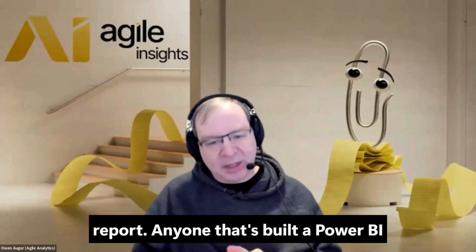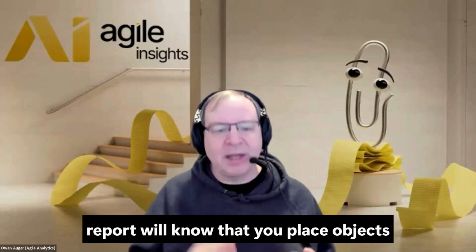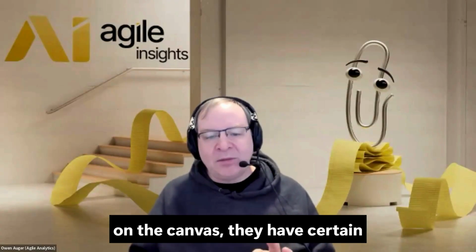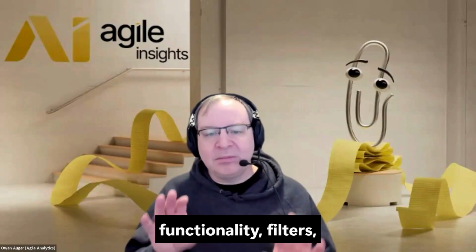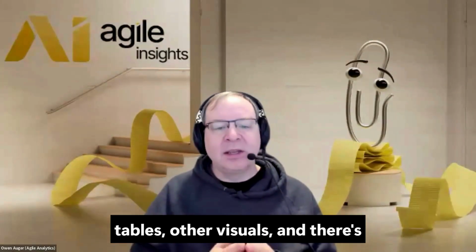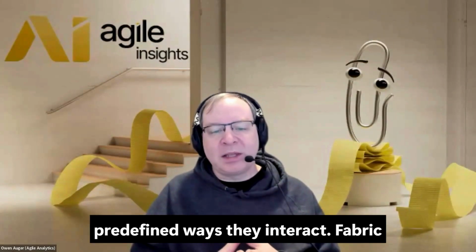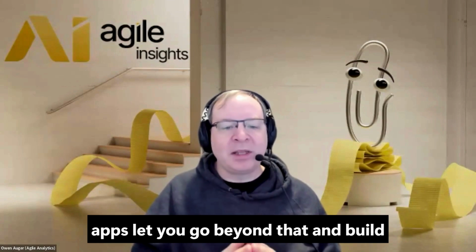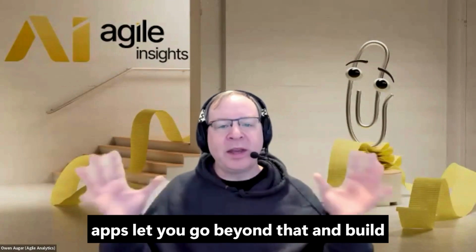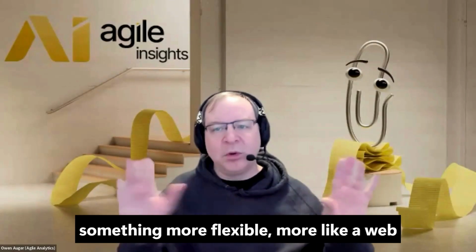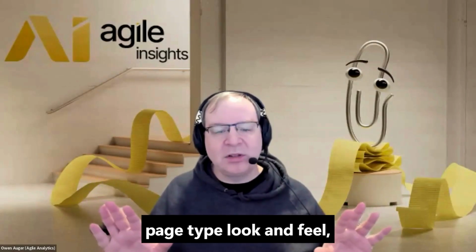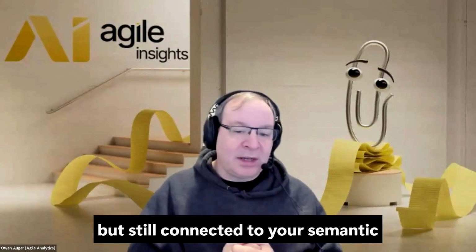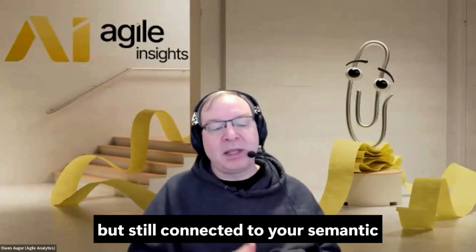Anyone that's built a Power BI report will know that you place objects on the canvas, they have certain functionality, you have filters, tables, other visuals, and there are predefined ways they interact. Fabric apps let you go beyond that and build something more flexible, more like a web page type look and feel, but still connected to your semantic model.